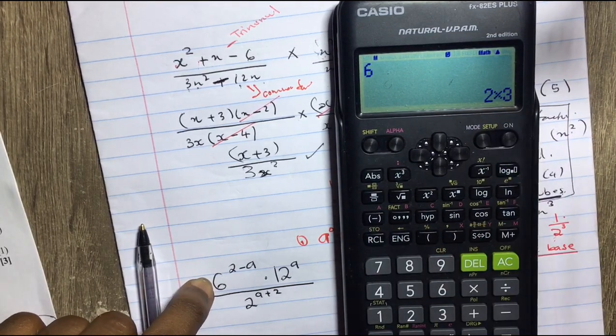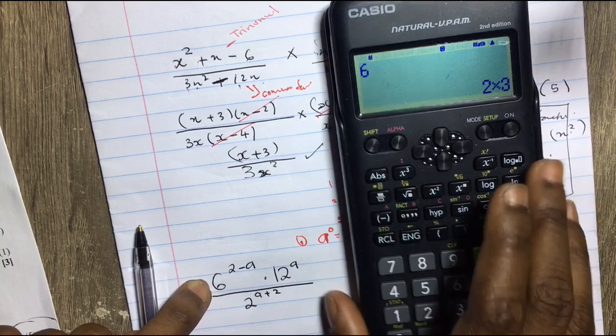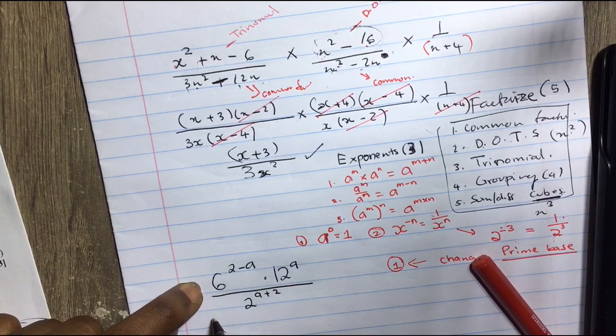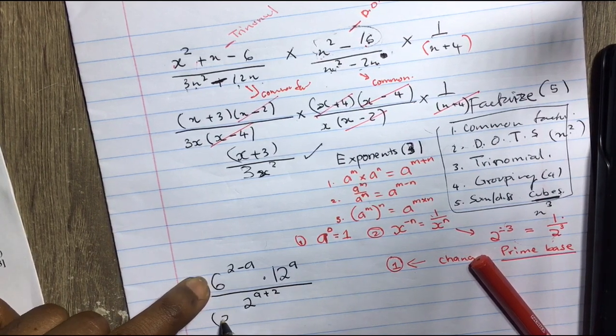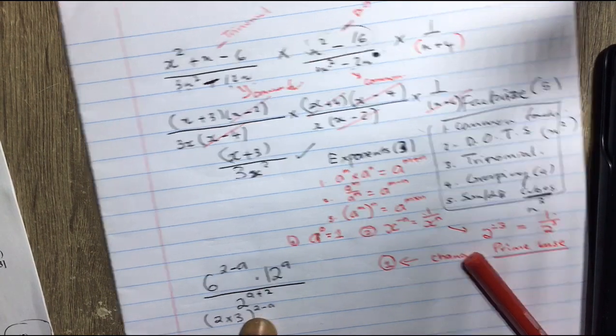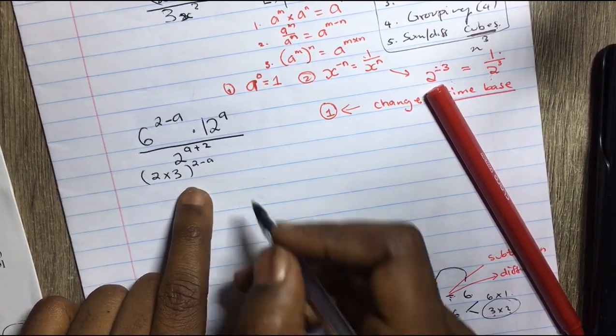Then it gives me the prime factors of 6, which are 2 and 3. So in the place of 6, I'm going to write 2 times 3, open bracket, 2 minus a. I still write that outside. Can you see?